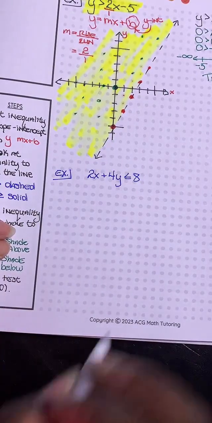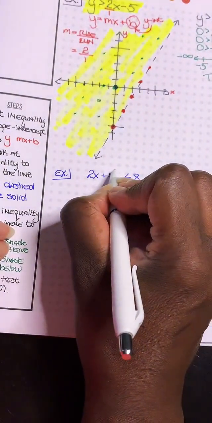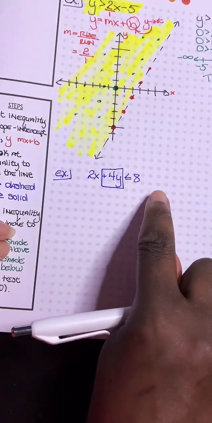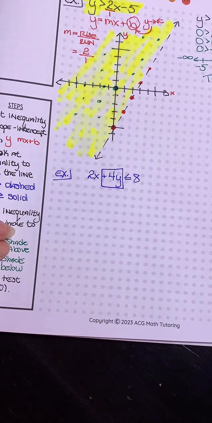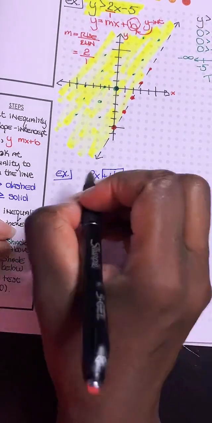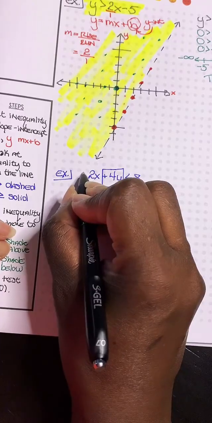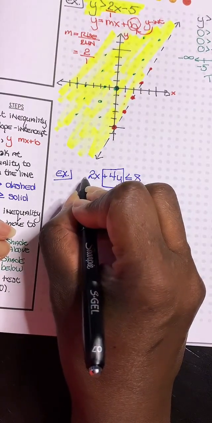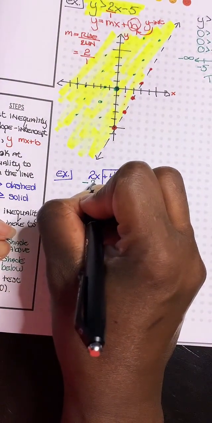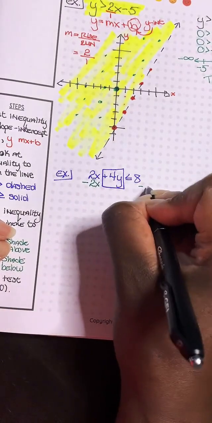We need to solve this equation for y. So right now, this 4y is going to stay right where it is. What needs to go to the other side? Okay, so subtract the 2x. Since to the left of it, that's where the sign will be for the 2x. If there's nothing there, that means it is a positive 2x. So we need to do its inverse, which is subtract 2x from both sides.